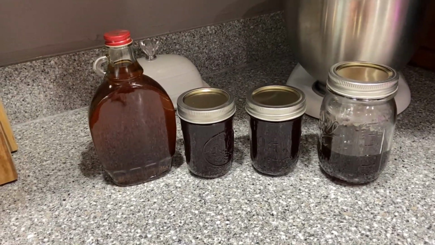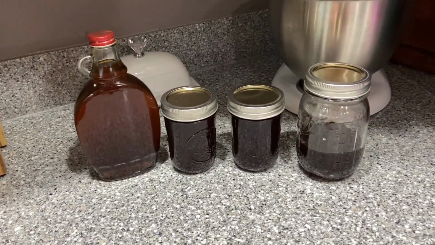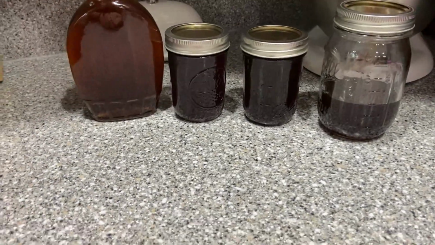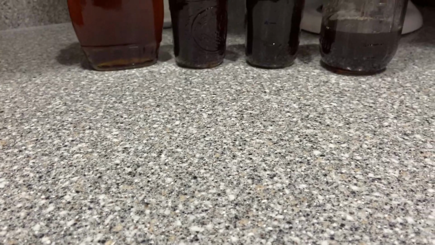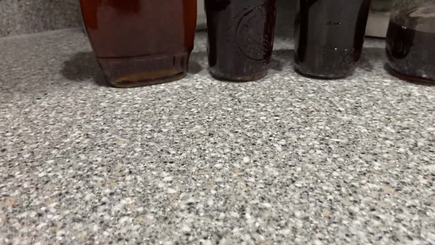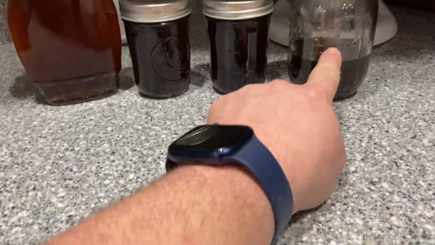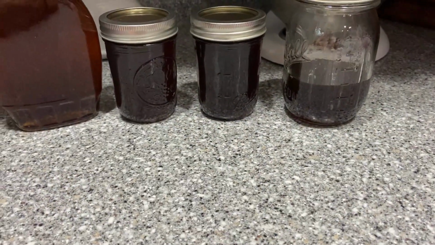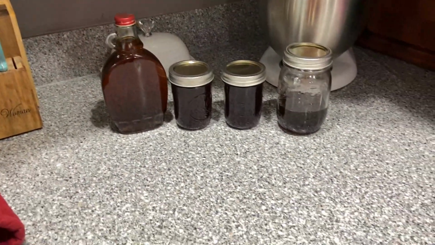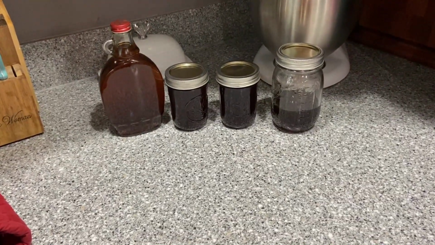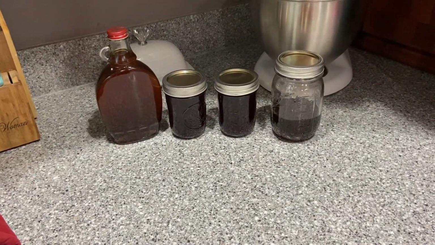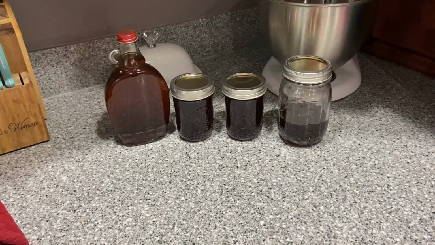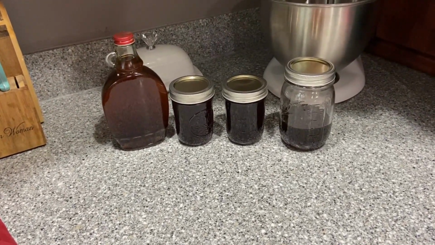This is a 16 ounce on the left, two 8-ounce, and then a pint jar there on the end. Here's the 1 cup, so 3/4 of a cup in the last one. Pretty good amount, a lot of work. Took me about 15 hours, so I'm assuming roughly a gallon an hour to boil it off.